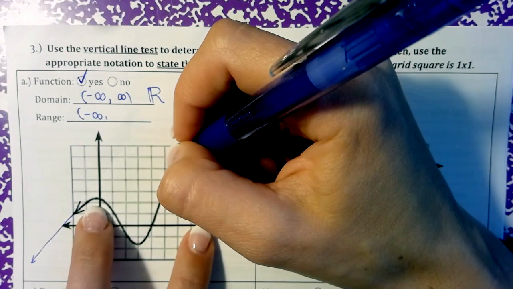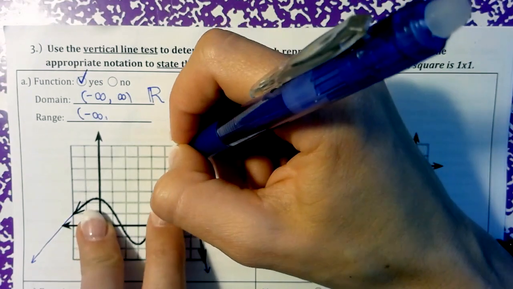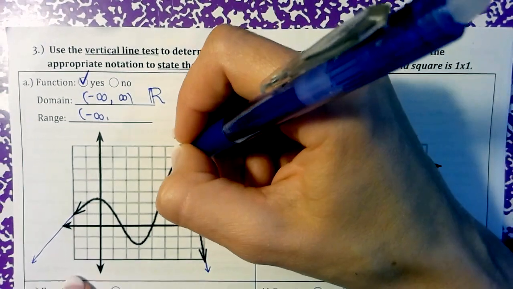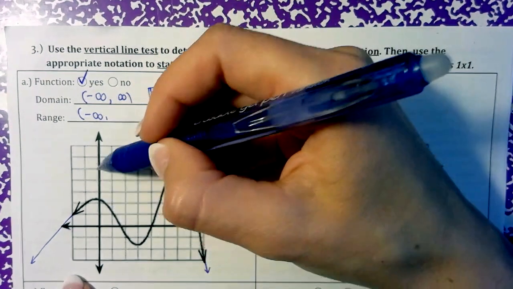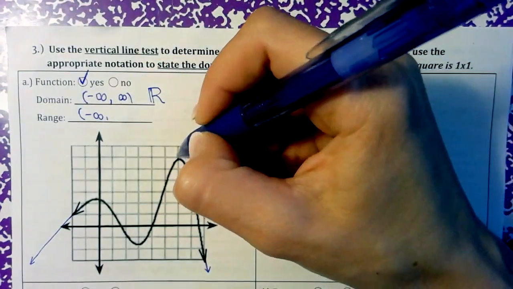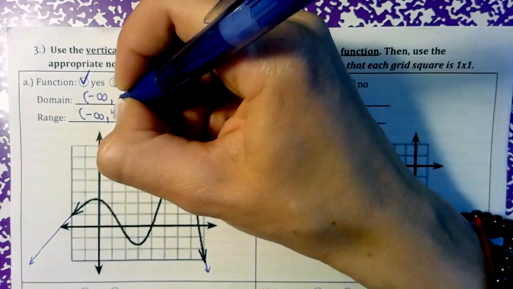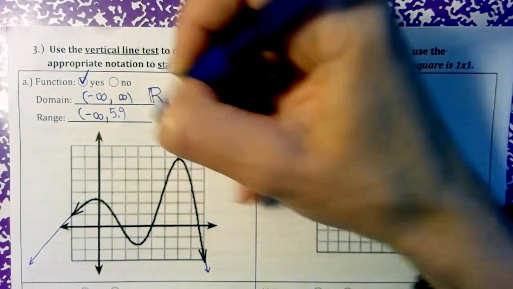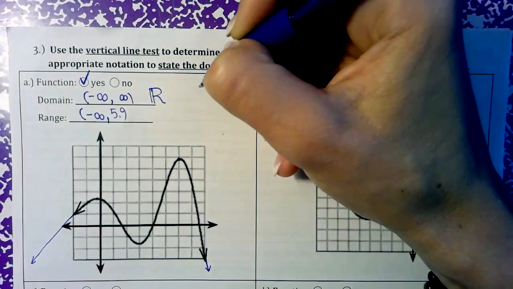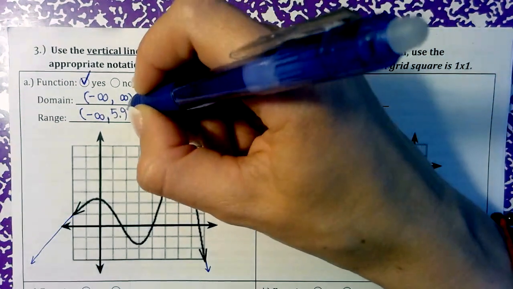Now, while this maxes out over here, this keeps going, and it looks like we max out pretty close to whatever this number is. So 1, 2, 3, 4, 5, 6. So I'm going to be a little weird, and I'm going to put 5.9 because I think it's a little bit below 6 right over here. So 5.9, which is included.